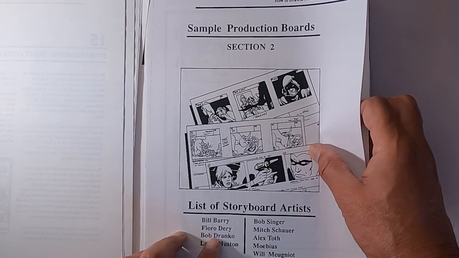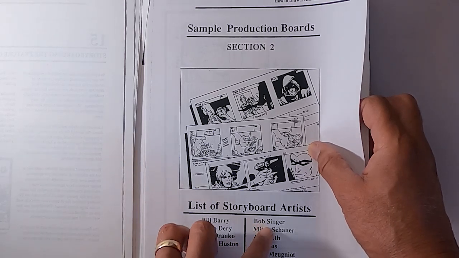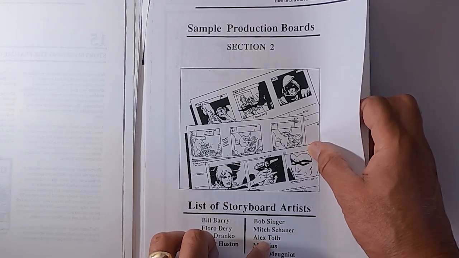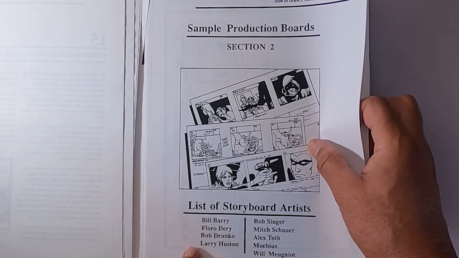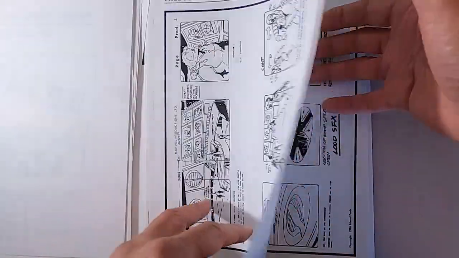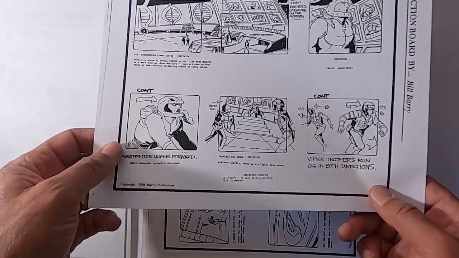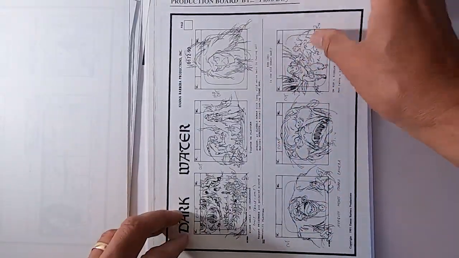Some of these people I've met. I met Floro back in Marvel. I met Dranko at the Tom Carter thing. Larry Houston I've known since Marvel. Singer I never actually met. Mitch, I knew him at a couple different studios. Toth, I never met him. Mobius, I might have met him once. And Will, I met back in Marvel days with Larry. So there's lots of sample boards here about how these guys do their boards. And you can learn a lot studying sample boards by different artists.